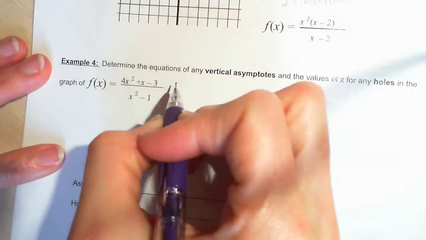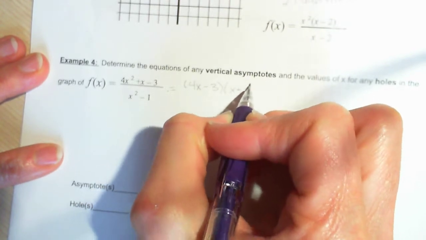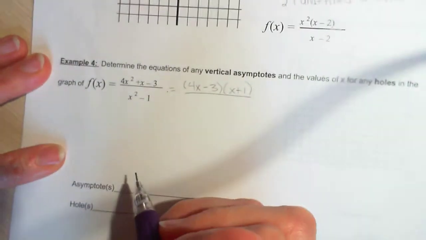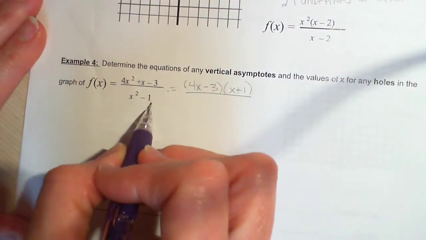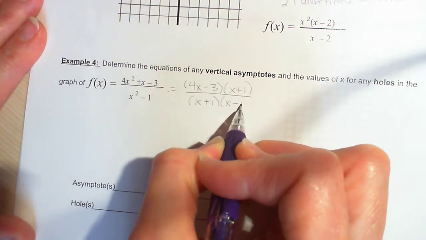Okay, so let's look at this problem. So the first thing we're going to do is factor this. So on the top, I'm going to get 4x minus 3 times x plus 1. X box on that, or skip x box. And then on the bottom, this is a binomial perfect squares. You're going to get x plus 1 times x minus 1.